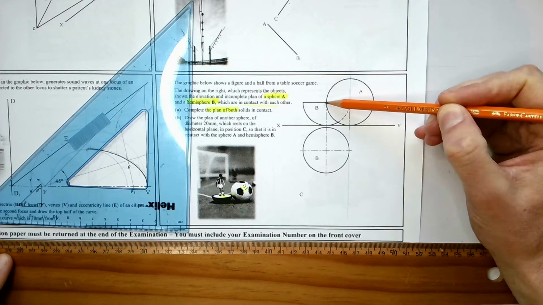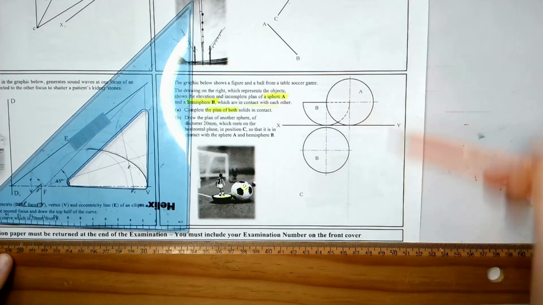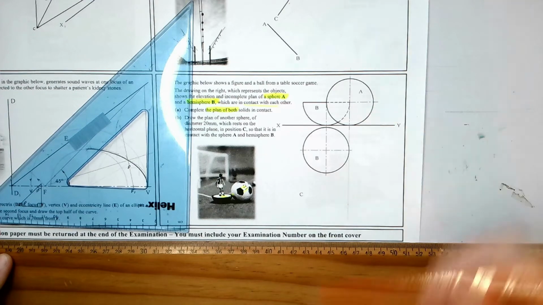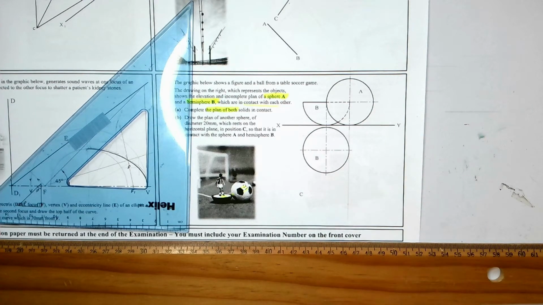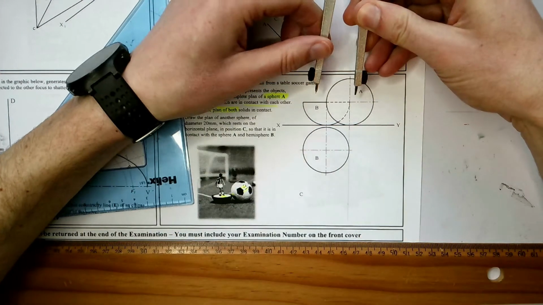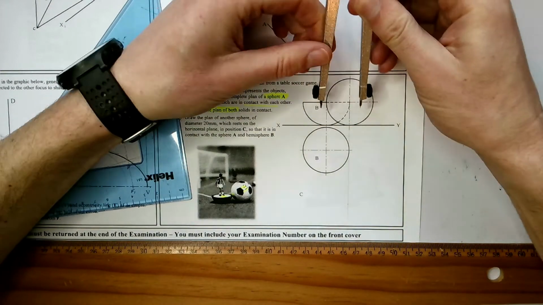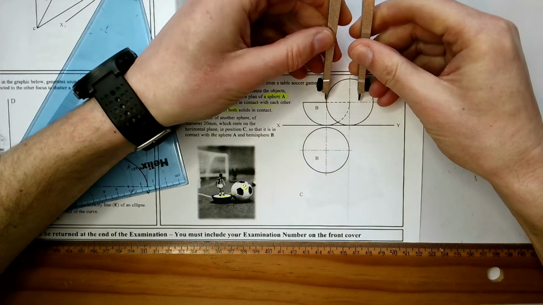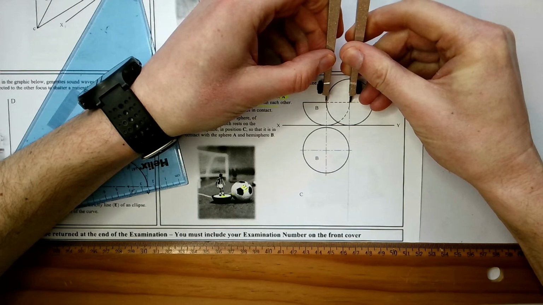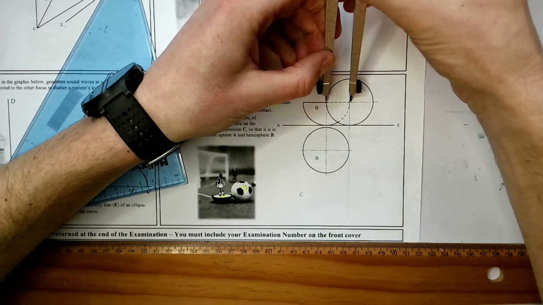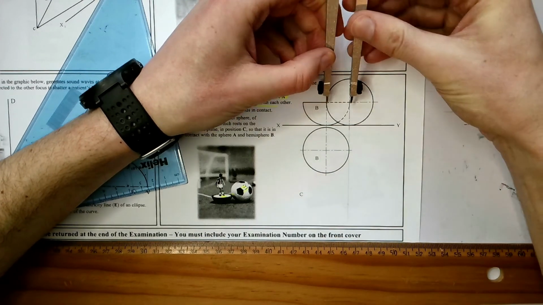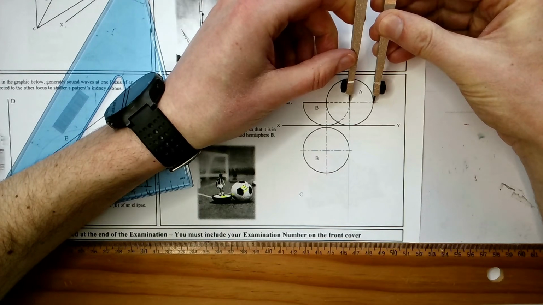So what I am going to do is get the football and just roll it around B until I have a plan view of this point of contact, or where the two of them are touching each other. I'm going to get the radius of the ball and step it out, and really what I am doing here is showing the ball when it's directly in contact with the Sabutio figure.